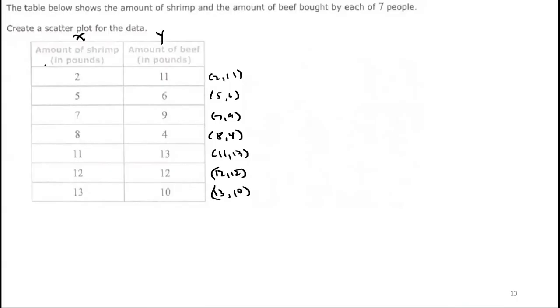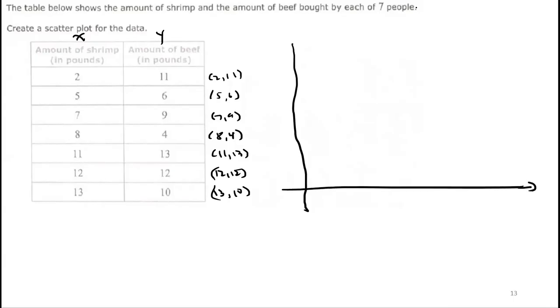Those are represented as coordinates, and what we want to do is draw an X and Y axis, and then plot these points. So let's do that. The vertical line is going to be our y-axis.